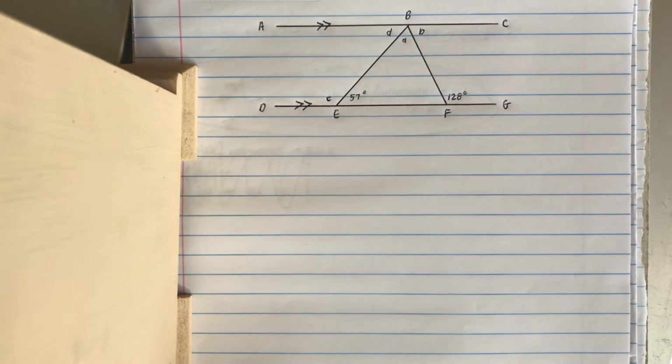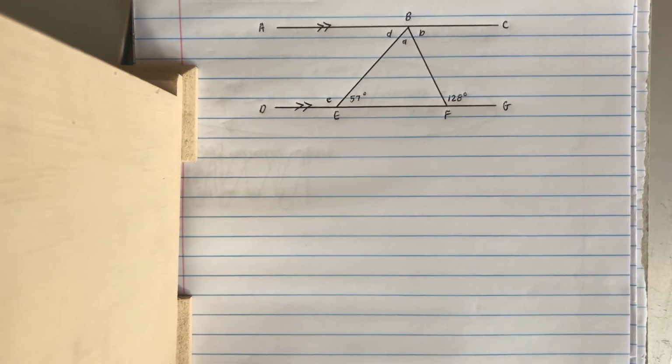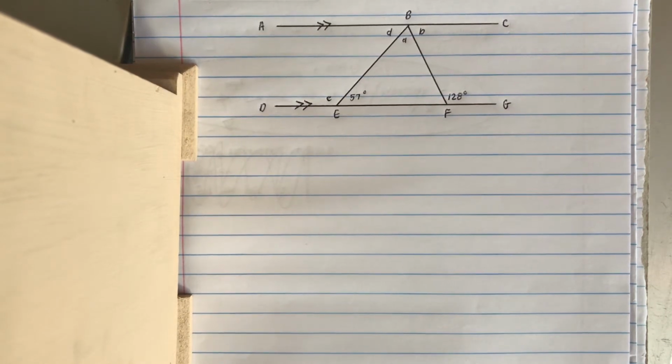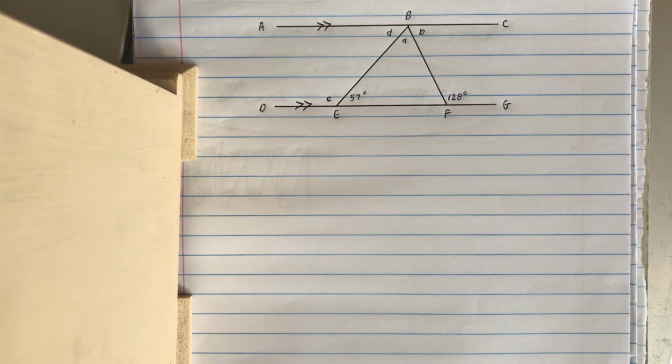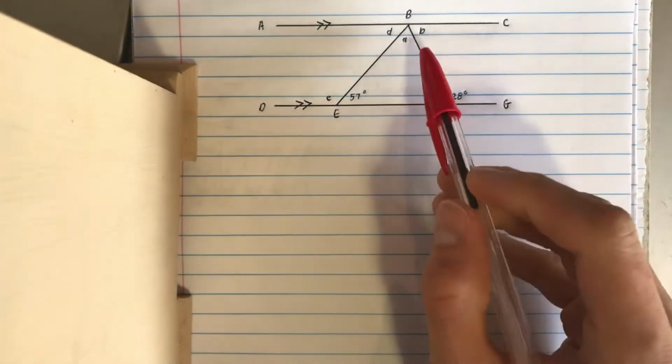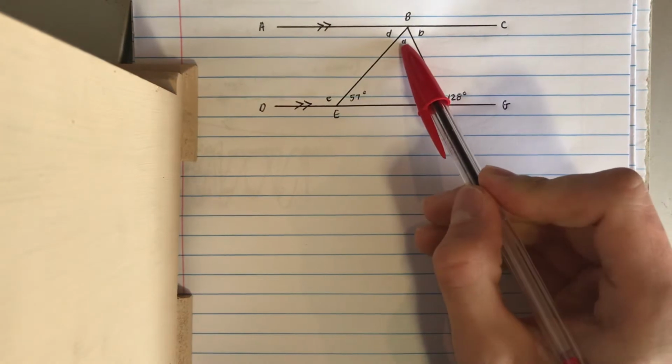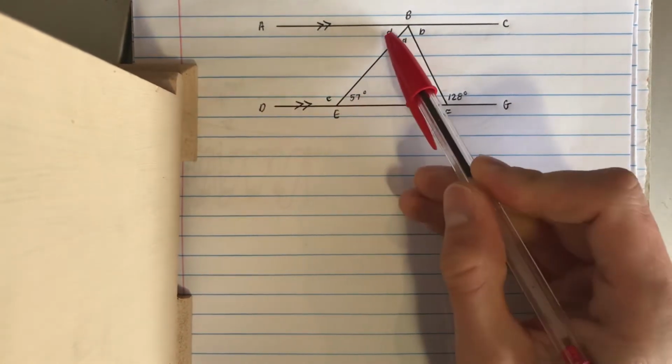Hi everyone, welcome to this video where I'll be explaining how to use some of the properties of parallel lines to calculate some of the unknown angles. We have a few unknown angles here, 4 of them, A, B, C and D.